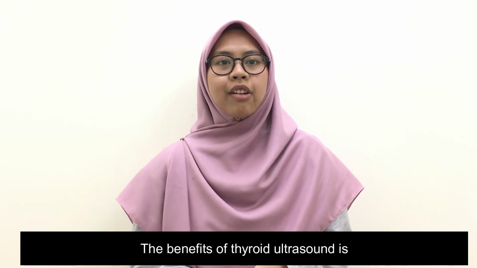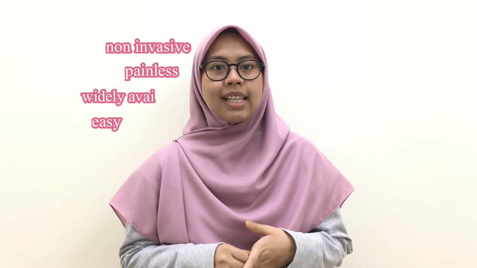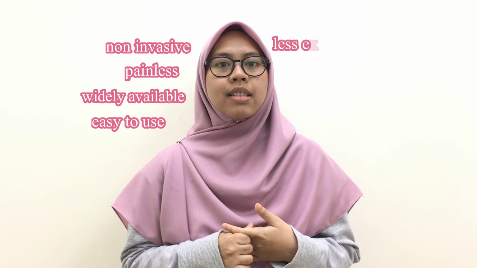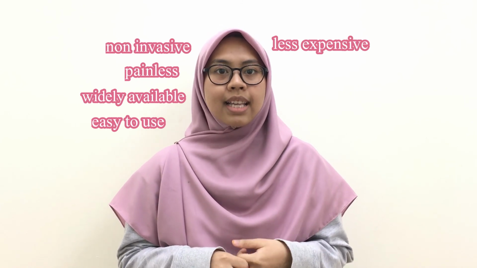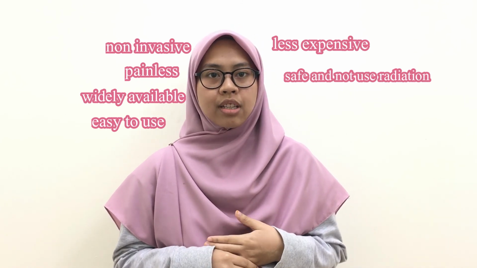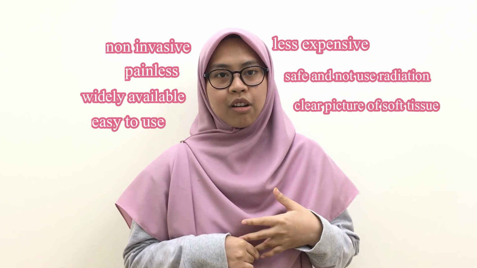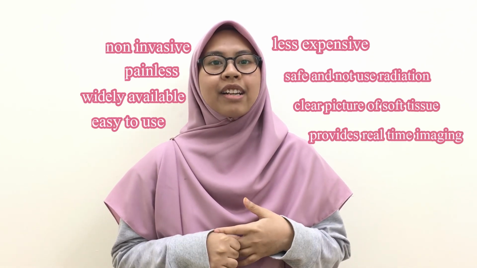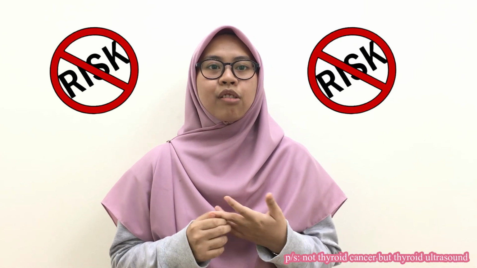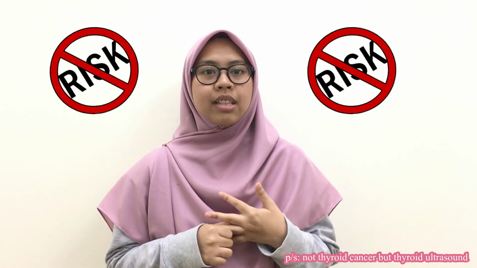The benefits of thyroid ultrasound are that it is non-invasive, painless, widely available, easy to use, less expensive than other imaging methods, and safe and does not use radiation, gives a clear picture of soft tissue, and provides real-time imaging. As for the risk of thyroid cancer, there is no risk because standard diagnostic ultrasound has no known harmful effect on humans.